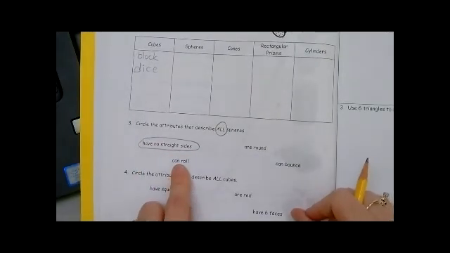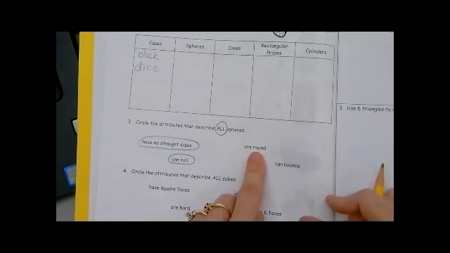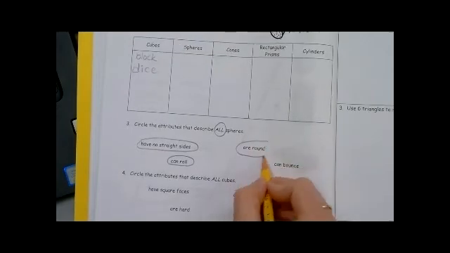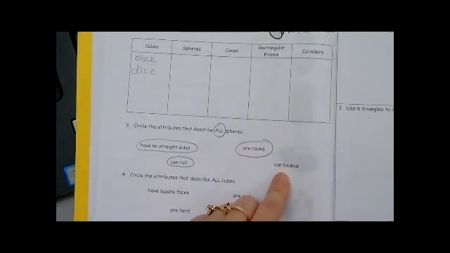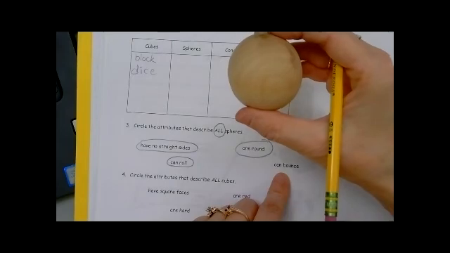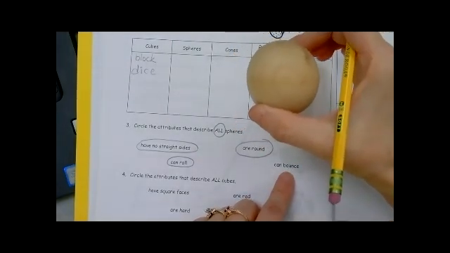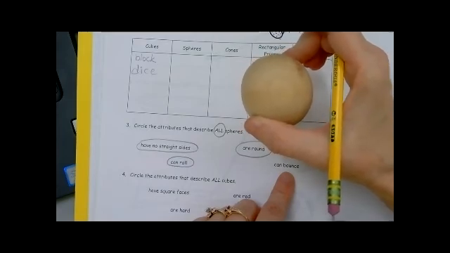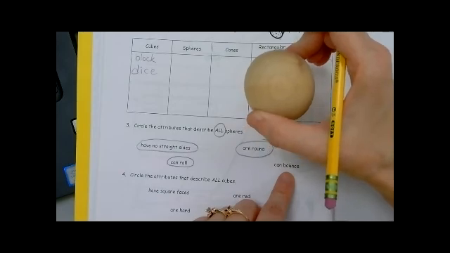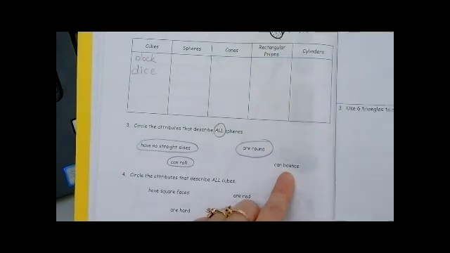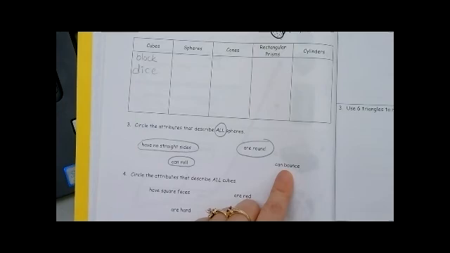Do all spheres, can they roll? Absolutely, they all can roll. They have no straight sides. Are they all round? Yes. Can they all bounce? Can this bounce? No, this is made of wood. So not all spheres can bounce. Our globe, our planet that we live on, it's also known as Earth. It's in the shape of a globe. Can it bounce? Can our Earth bounce? No, it can't. So this is not an attribute of a sphere. Not all spheres can bounce.